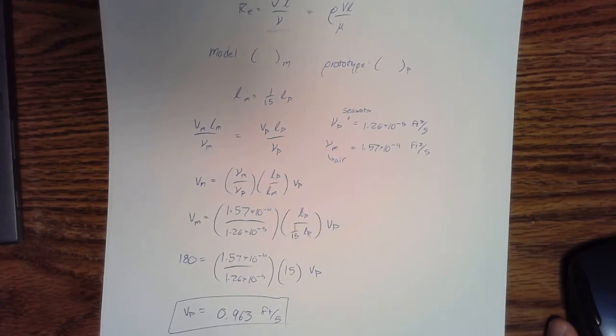All right, so that's the first problem we're going to go through. We're going to see something similar for the second problem, so stick around for that one.